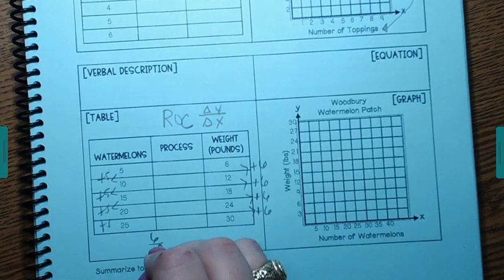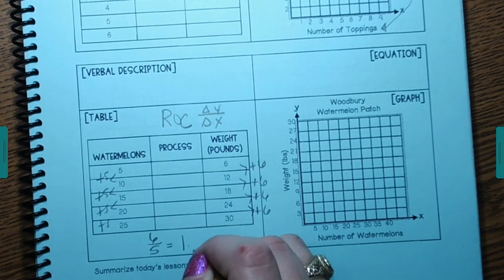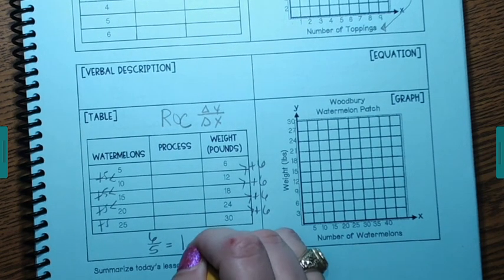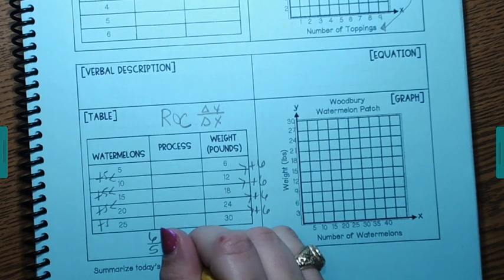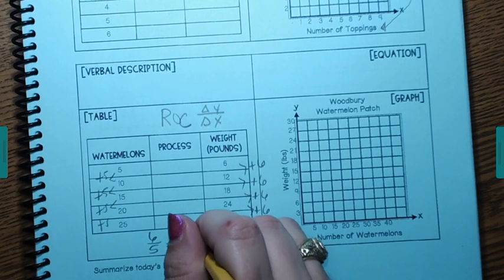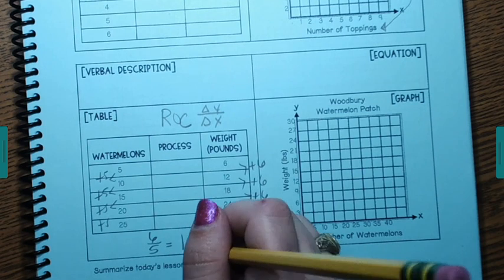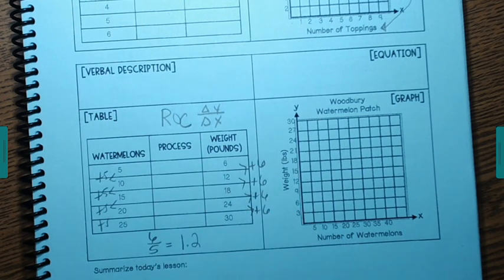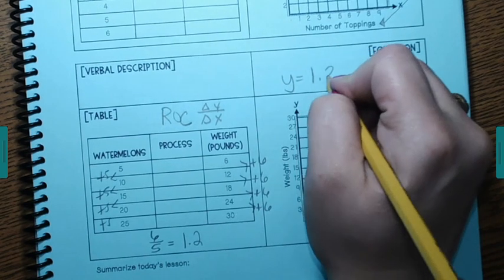So my rate is 6 over 5, which equals what? Six divided by 5, guys. Use your calculators. 1.2. So my equation would be y equals 1.2x.